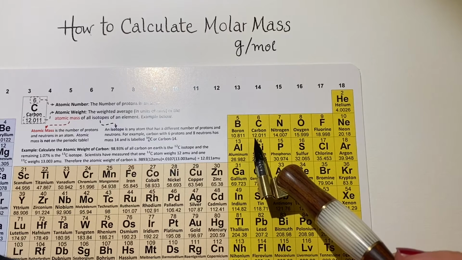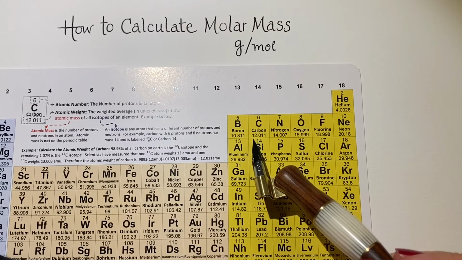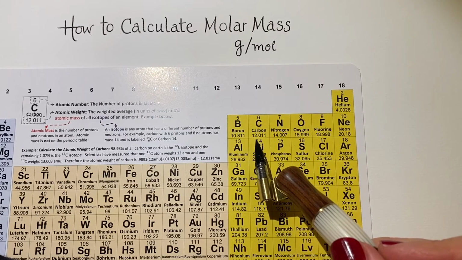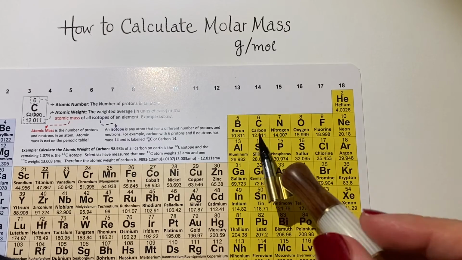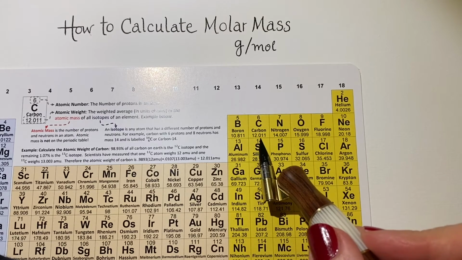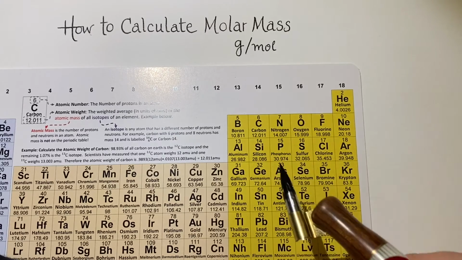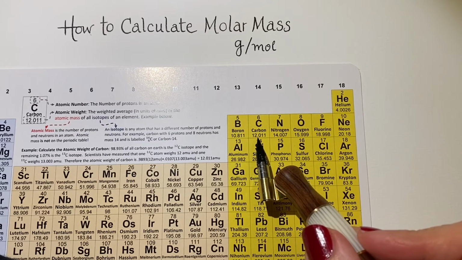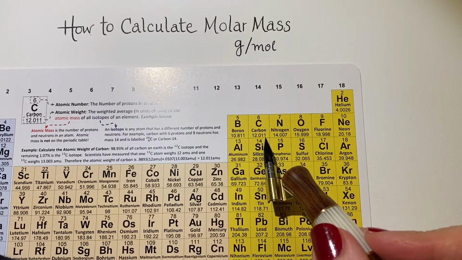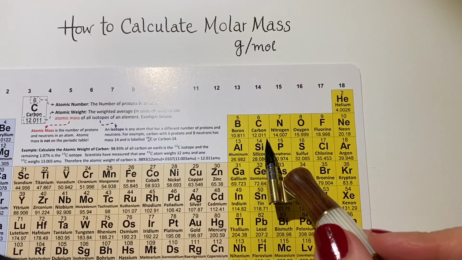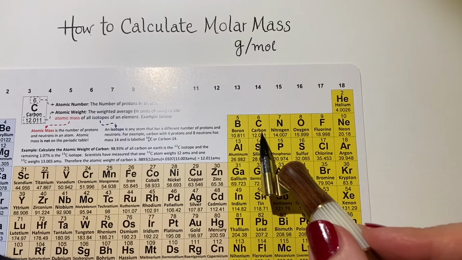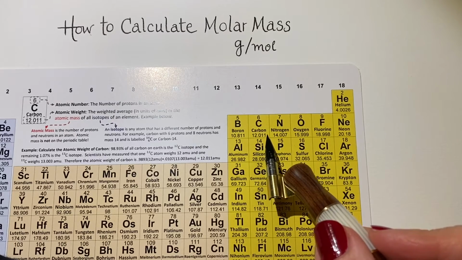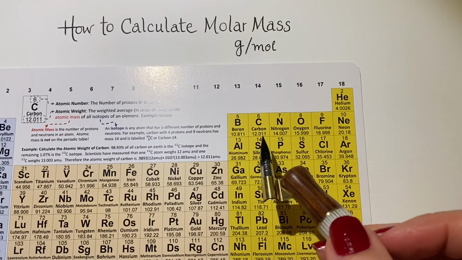But these fractional numbers are referring to the atomic mass. So this is in grams per mole what the atomic mass is of that particular atom. In this case, carbon is 12.011 grams per mole. So this is where we can then either determine what is the atomic mass, or in the case of a molecule, the molecular mass.